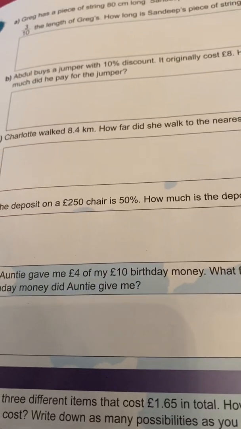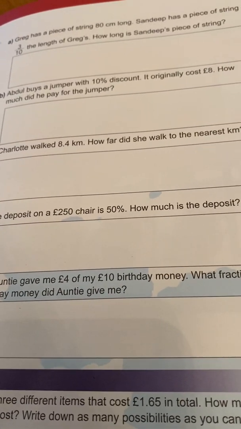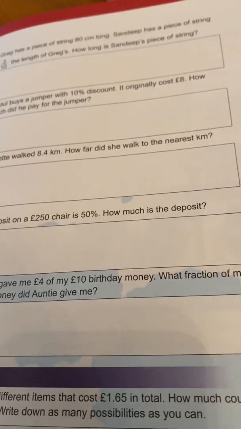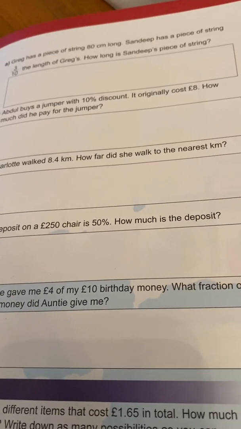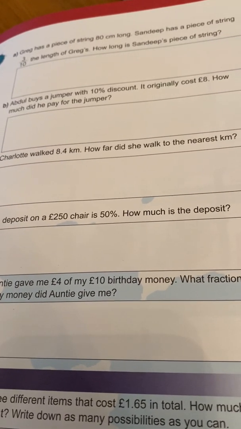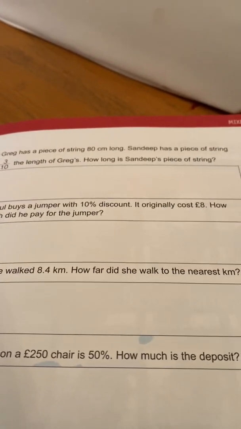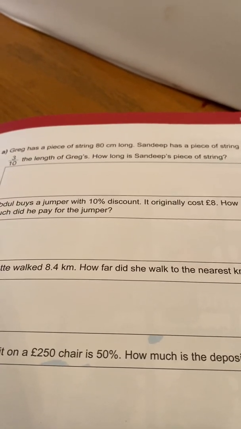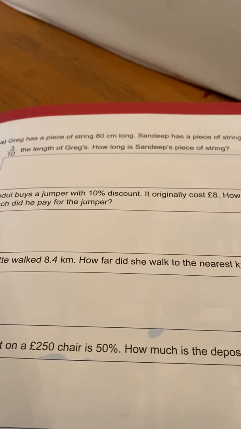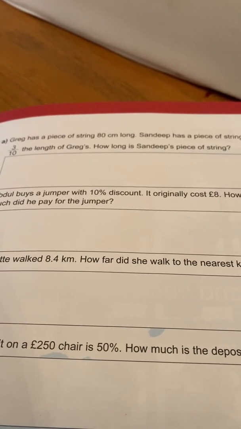Now, we have a list of questions here, and they're all different. That's the whole point, because you're applying the learning you've done to try and figure out which knowledge you need to apply. Okay, so they're word problems. So I'll read them to you. So it says, Greg has a piece of string 80 centimetres long. Sandeep has a piece of string 3/10 the length of Greg's. How long is Sandeep's piece of string?